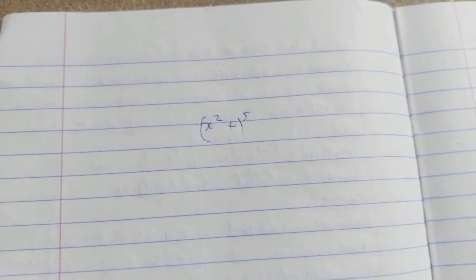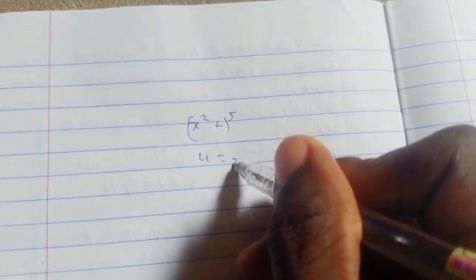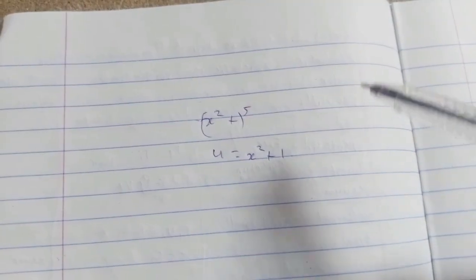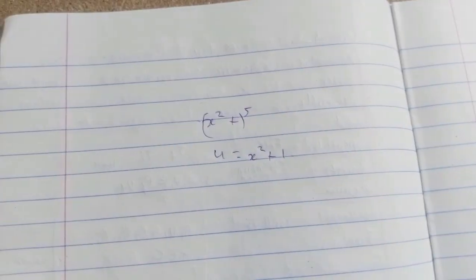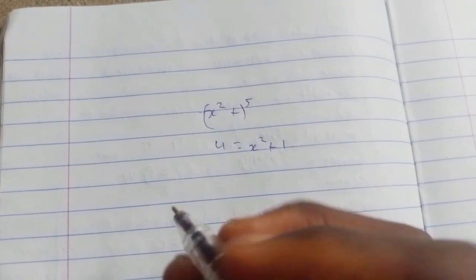Before we start, you must know that u substitution is not usually used randomly, but it's used on a function inside a function. For example, when you have x squared plus 1 raised to the power of 5, if you want to substitute, you are going to say u is x squared plus 1. It is the internal function, not the function itself. Alright, if that's clear, let's take some examples.